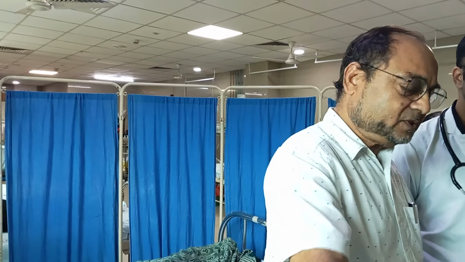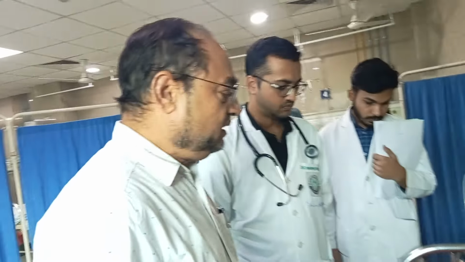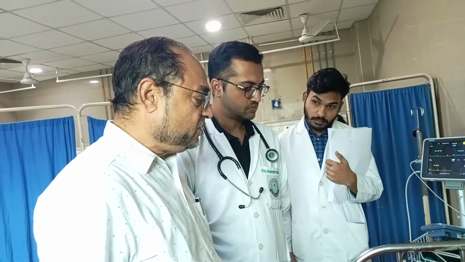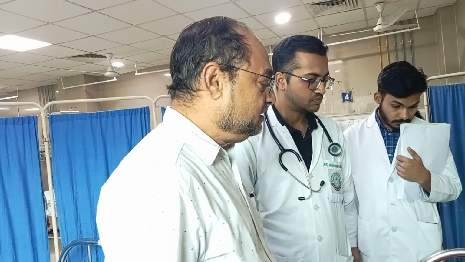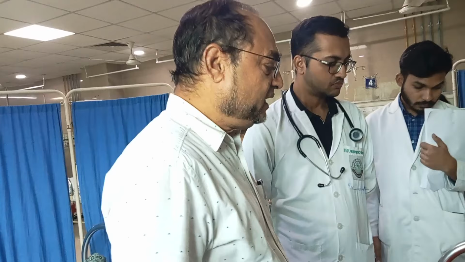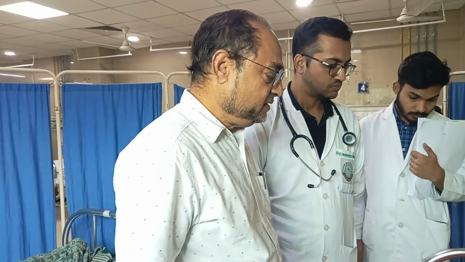After the trauma, he had a penetrating injury to the plantar of the foot, and there was some foreign material inside that. He visited a doctor and they removed the foreign body, and then he was given some treatment.